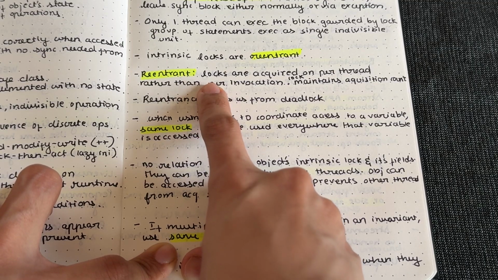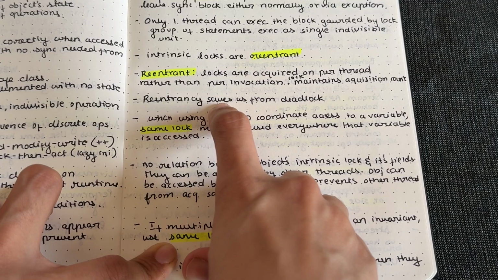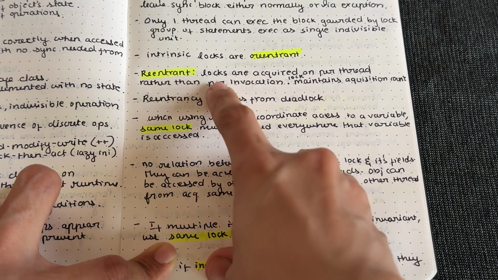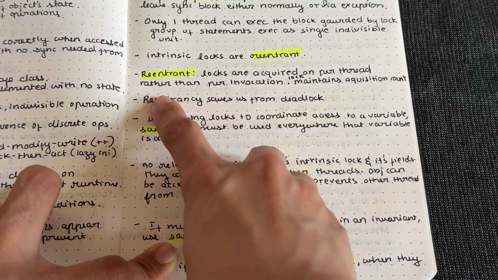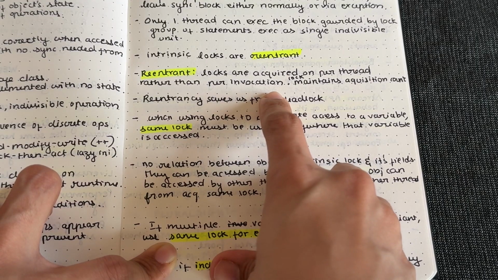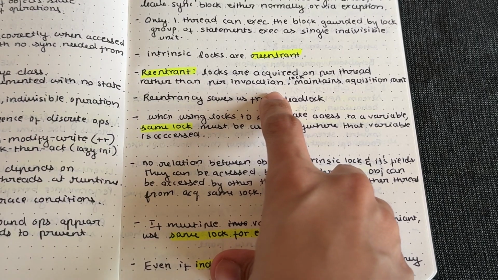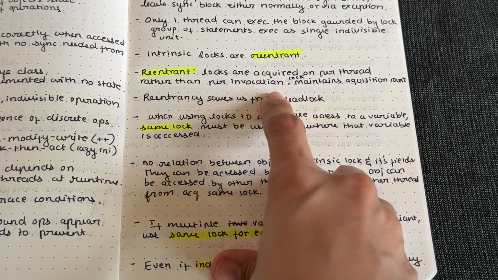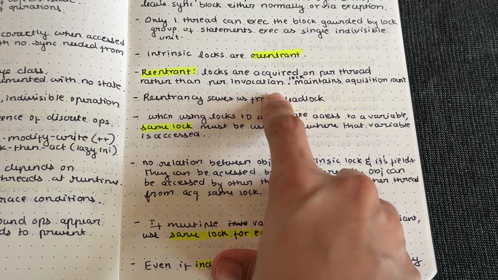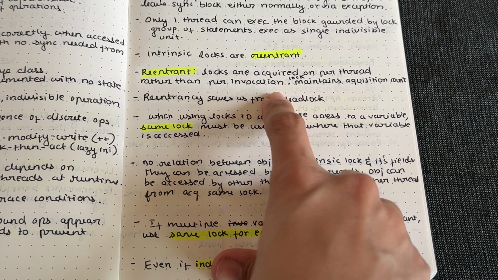This saves us from deadlocks, and this is because locks are acquired on a per thread rather than per invocation basis. So the lock maintains a thread and acquisition count. If my thread calls one method of the same class, the acquisition count is 1. It calls another, it becomes 2. And as the thread leaves the method, the acquisition count decreases. And when it is 0, the lock is released.